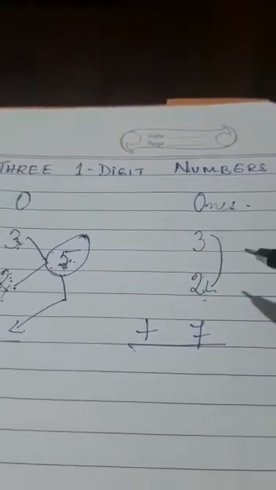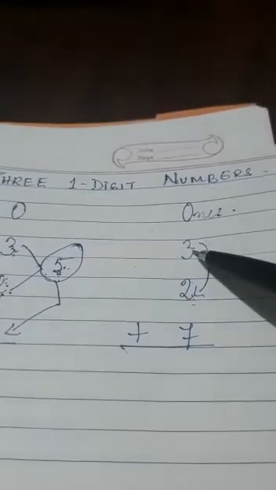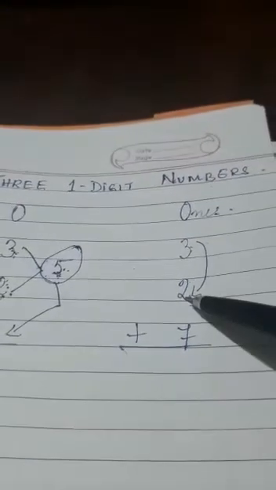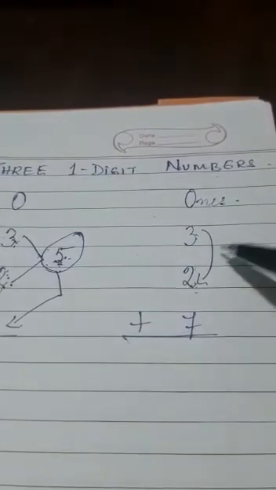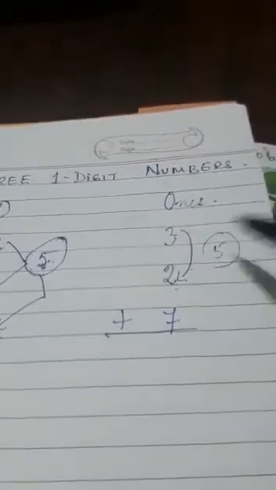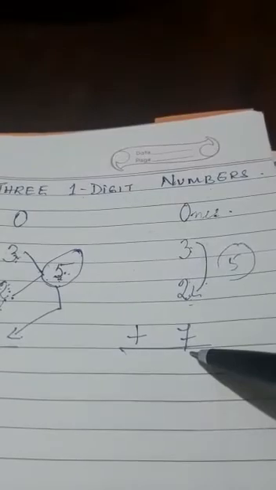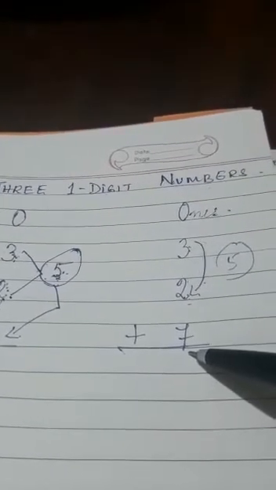Don't get confused. So 3 and 2, which is the smaller number? 2. So take out 2 fingers. And then start counting from 3. 3 is already there in the copy and 2 you have taken out as fingers. So 3, 4 and 5. The total number is 5. You keep this 5 in your head. And then take out 7 fingers. 1, 2, 3, 4, 5, 6, 7 fingers.